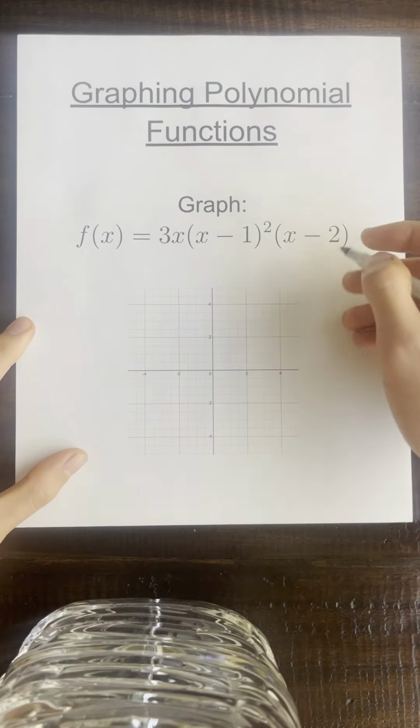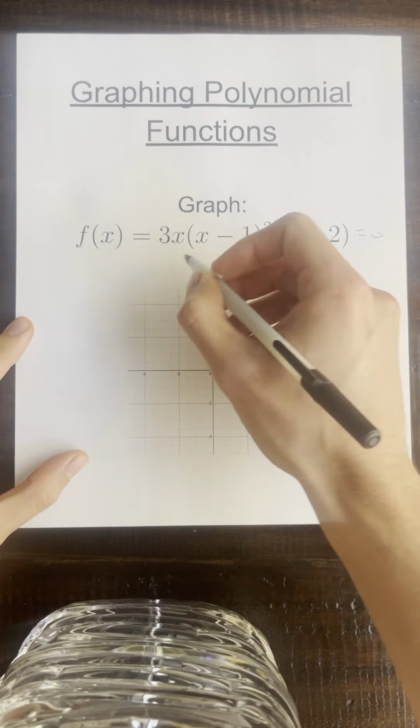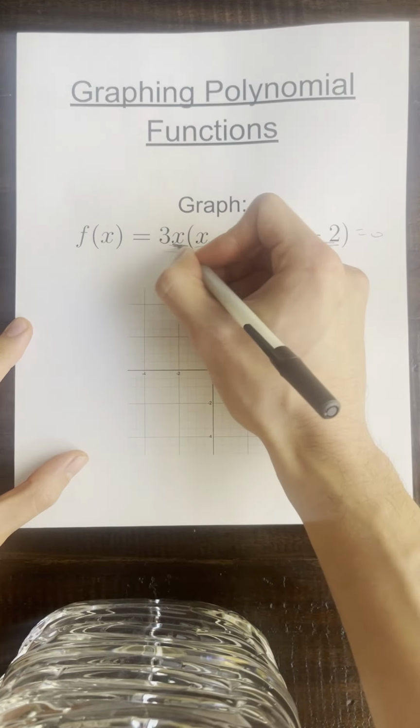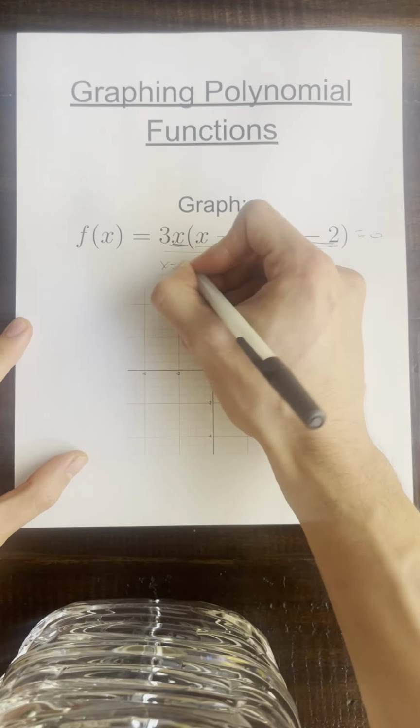Step 1 is to find the roots. So set this equal to 0. So in order for this to be 0, either this is 0, or this is 0. So when this is 0, what does x have to be? X would have to be 0.